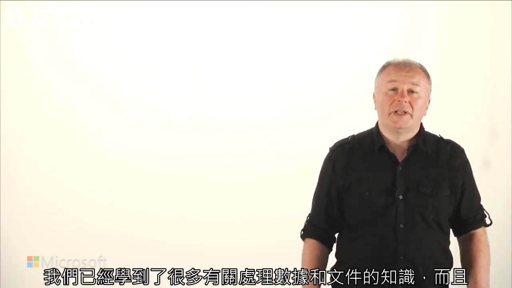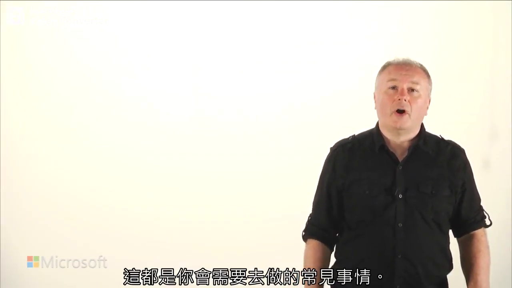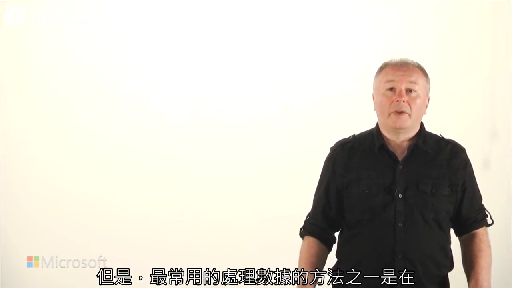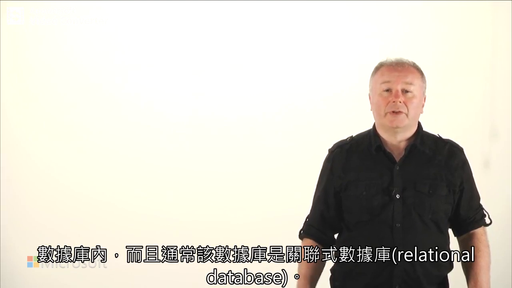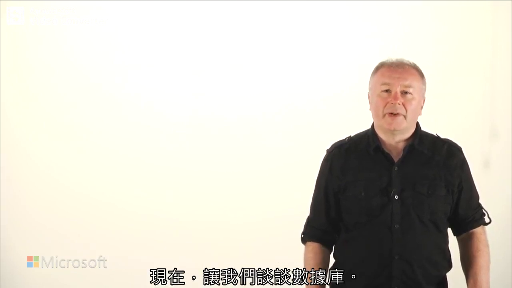So we've learned a lot about dealing with data in files, and that's a very common thing that you need to do. But one of the most common ways that you'll work with data is in a database, and quite often that database is a relational database. So let's talk a little bit about databases.